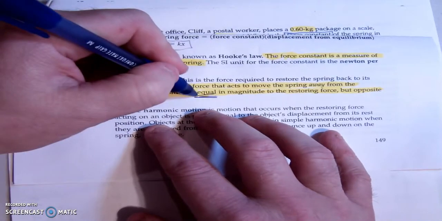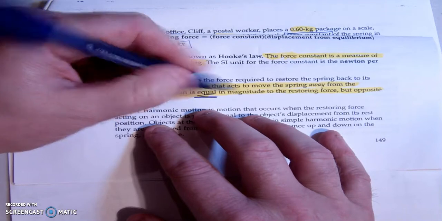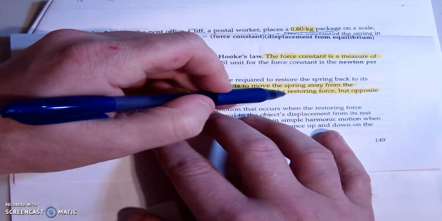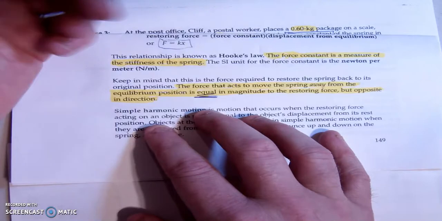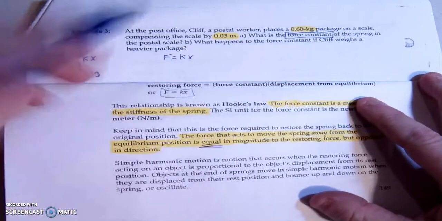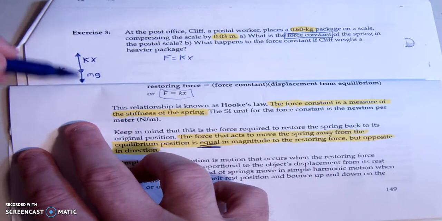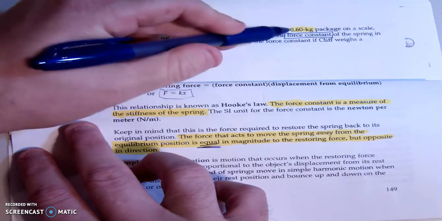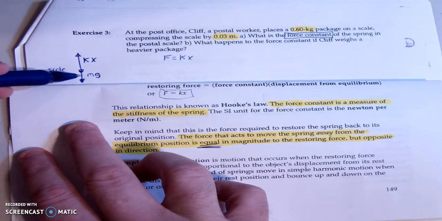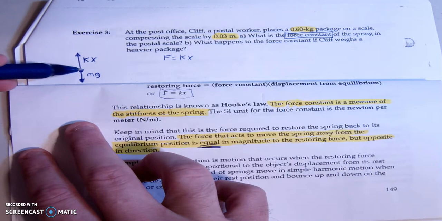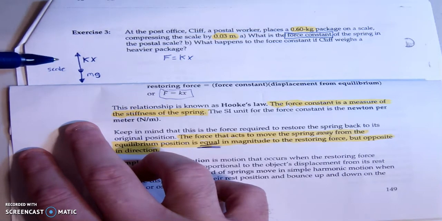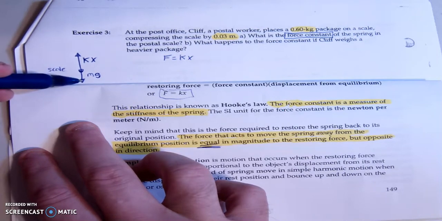Now this is what's important. It's equal in magnitude to the restoring force, though in the opposite direction. So the force that pushes the scale down from putting this package on it equals the restoring force, which is the force that brings it back up. So what does that tell us? The force pushing it down is mass times gravity.